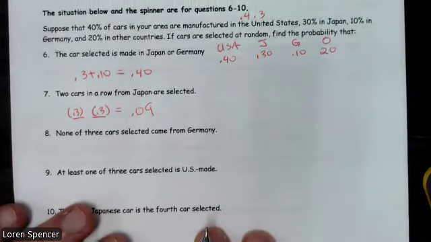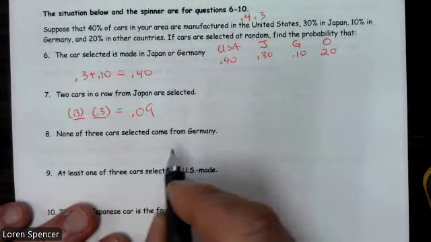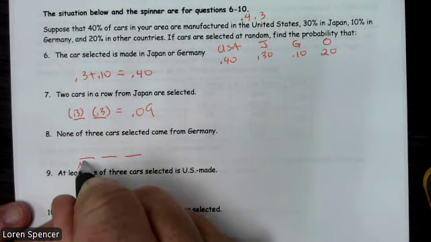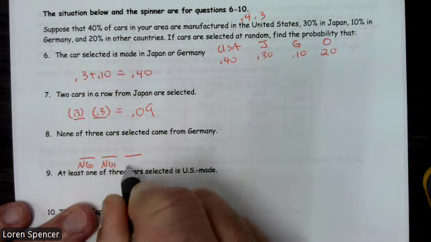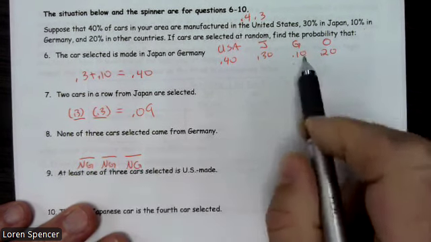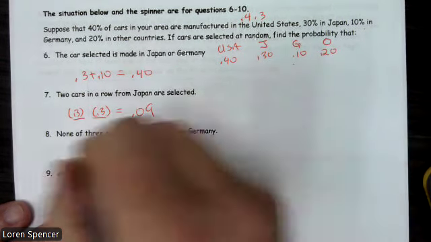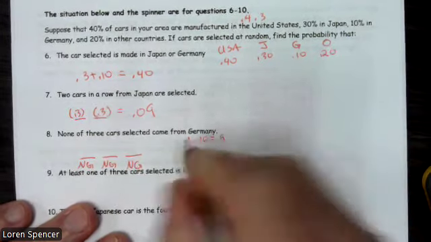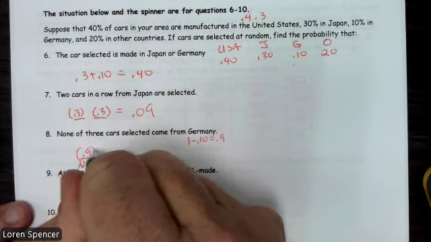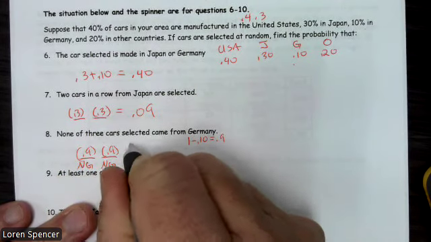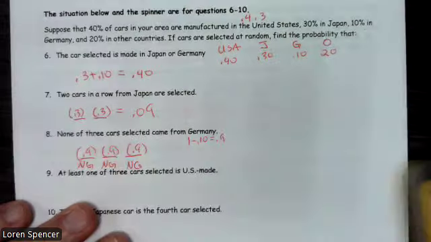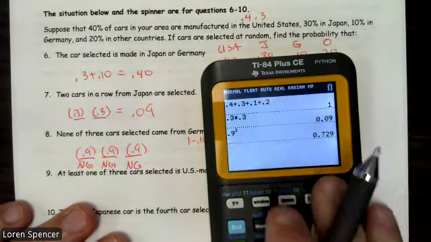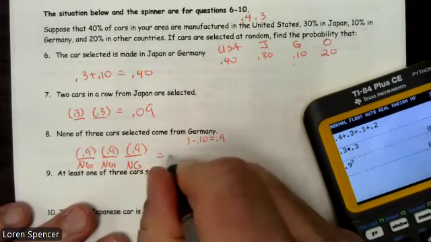None of three cars are selected from Germany. So basically, we're selecting three cars: not Germany, not Germany, not Germany. Well, the probability of not Germany is going to be 1 minus 0.10, which is 0.9. So this is 0.9 times 0.9 times 0.9, 0.9 raised to the third power, which is 0.729.